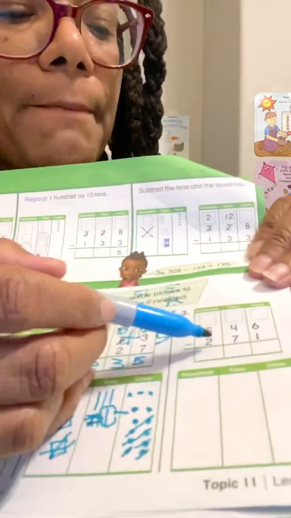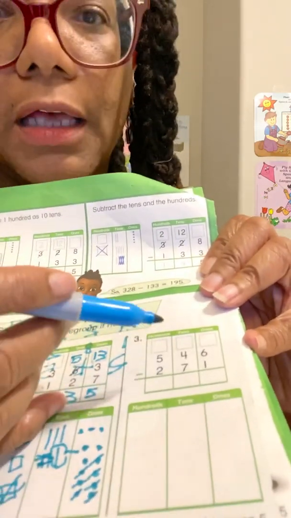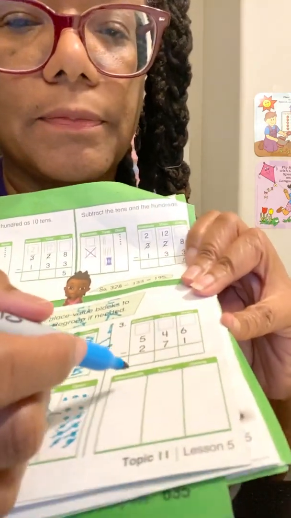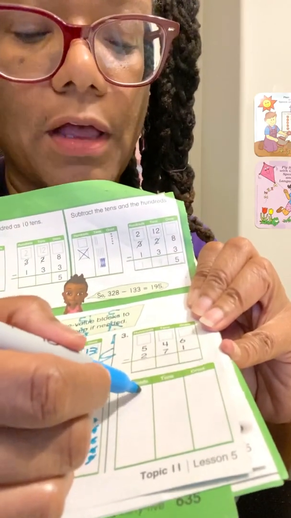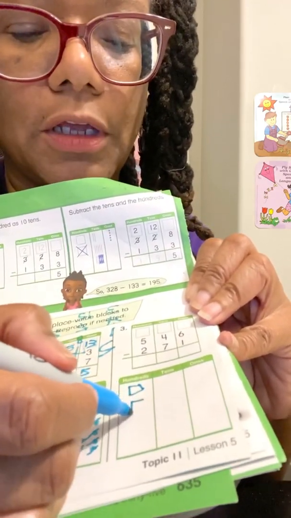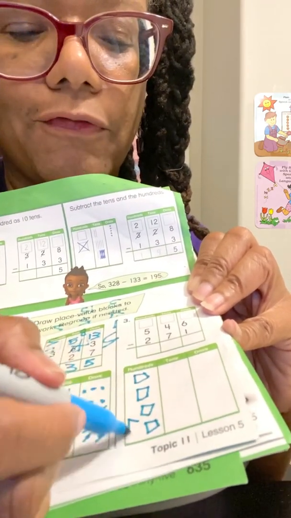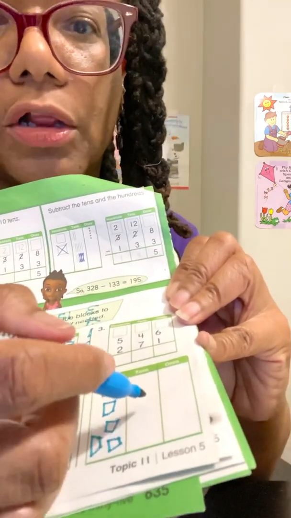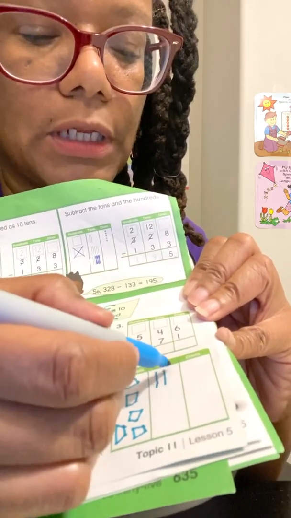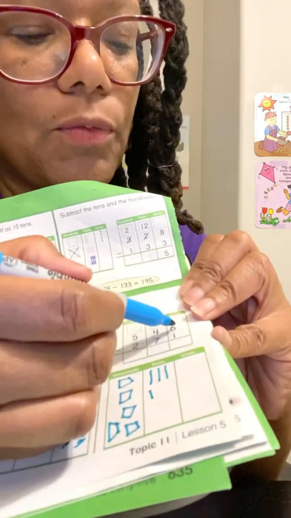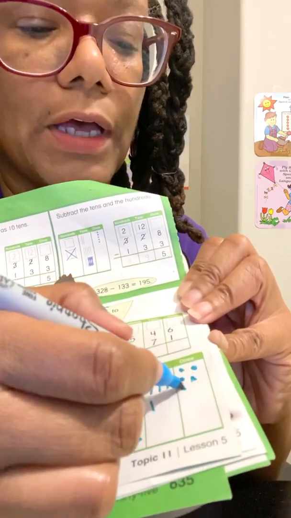And the other one, let's see if we can do that one as well. 546 minus 271. Can you take 1 from 6? Yeah, if you got 6. Let's do it. Let's draw the boxes here. I have 5 hundreds. 1, 2, 3, 4, 5. I know they're not all exactly straight. And we have 4 tens. 10, 20, 30, 40. Then we have 6 ones. 1, 2, 3, 4, 5, 6.